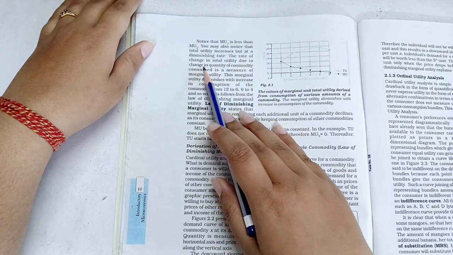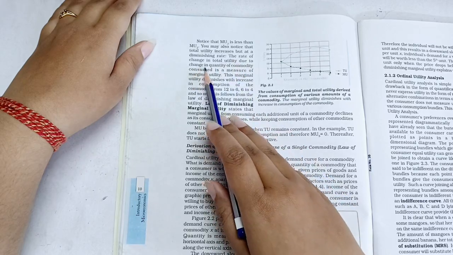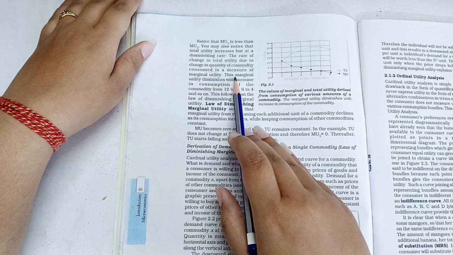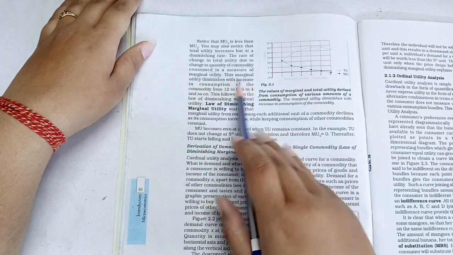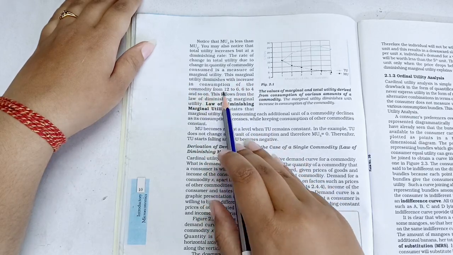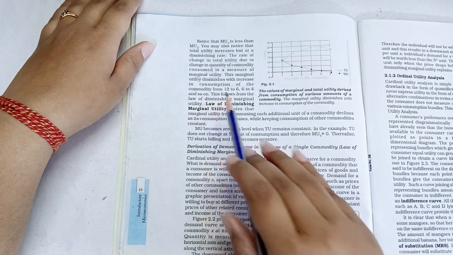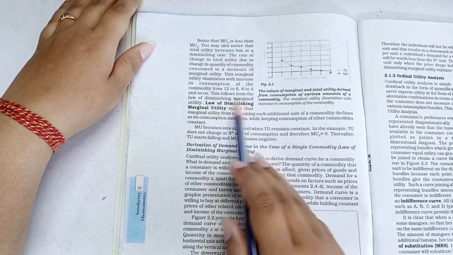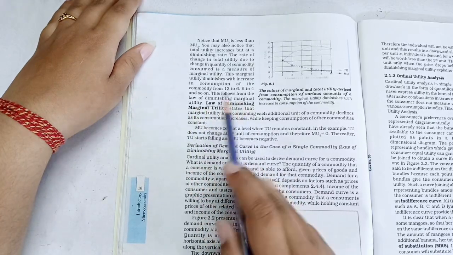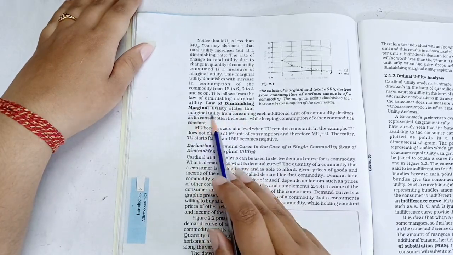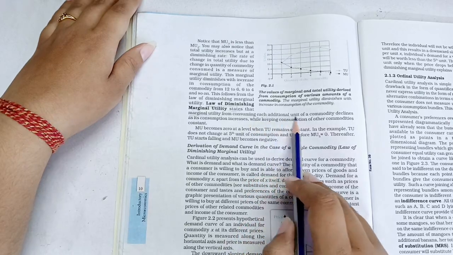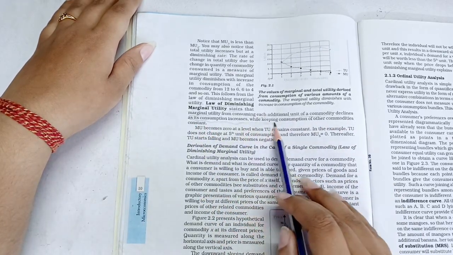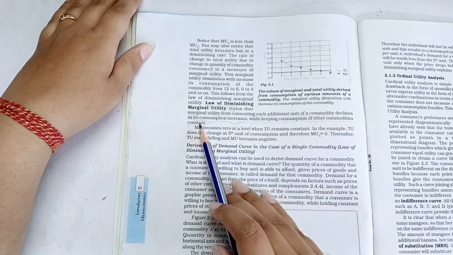The rate of change in total utility due to change in quantity of commodity consumed is a measure of marginal utility. This marginal utility diminishes with increase in consumption of the commodity from 12 to 6, 6 to 4, and so on. This follows from the law of diminishing marginal utility. Law of diminishing marginal utility states that marginal utility from consuming each additional unit of a commodity declines as its consumption increases, while keeping consumption of other commodities constant.